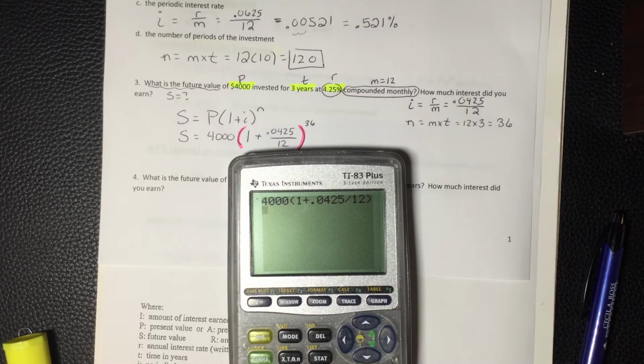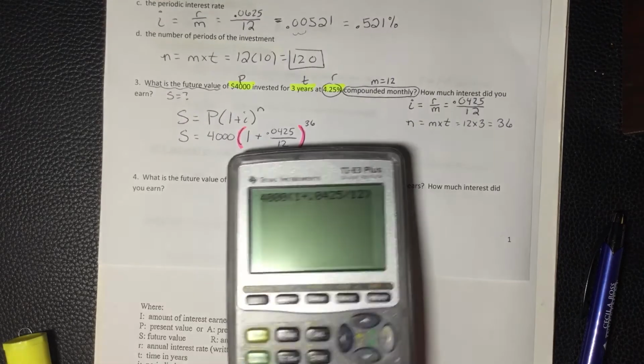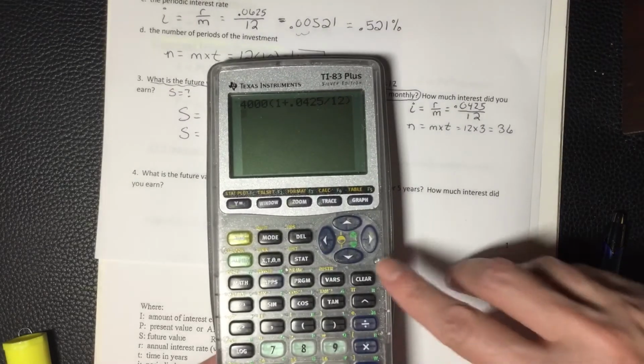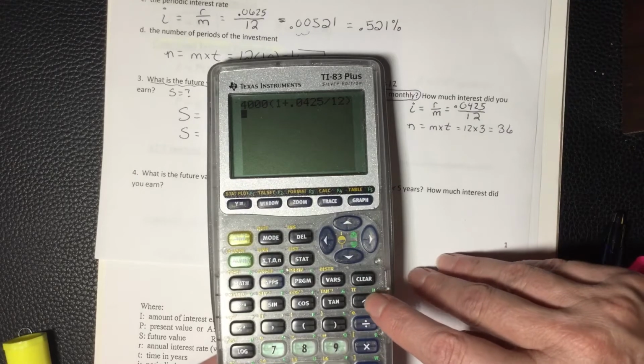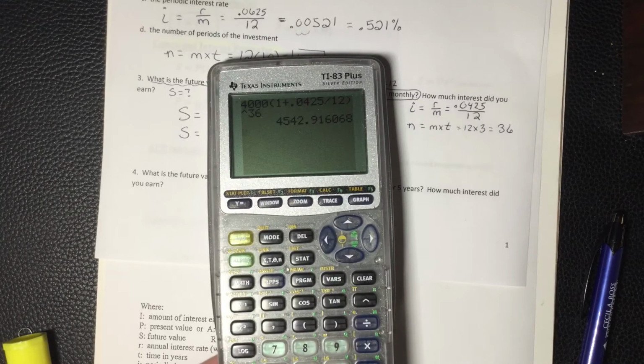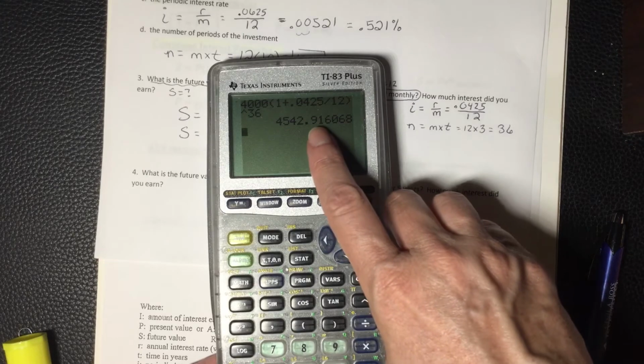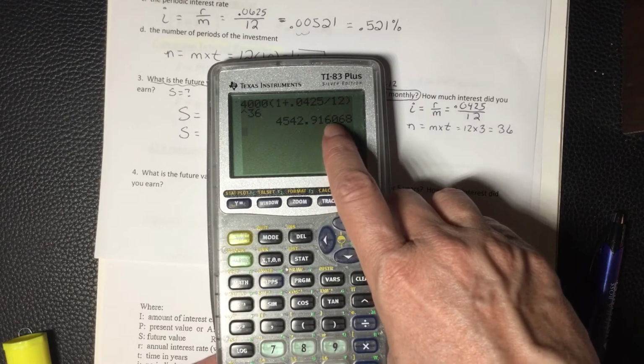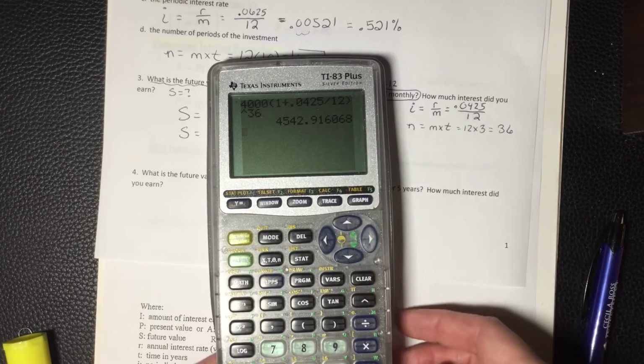I'm going to close my parentheses, and then to raise to a power, I'm going to use this button right here. This is called a caret. It raises it to an exponent so I can put in the 36. Now remember, this is money, so I want to round it to the nearest penny. Notice it says 916, so I'm going to round that up to 92 cents.